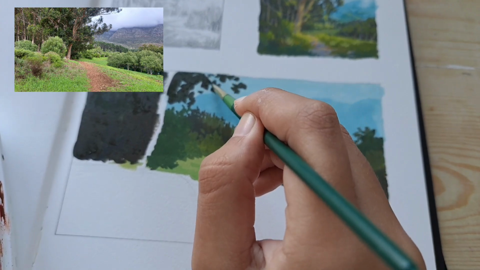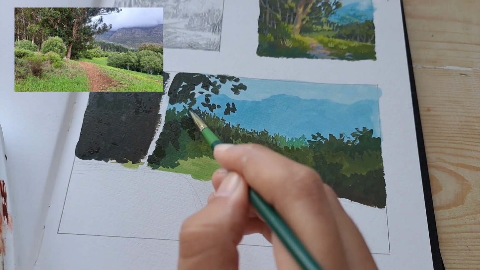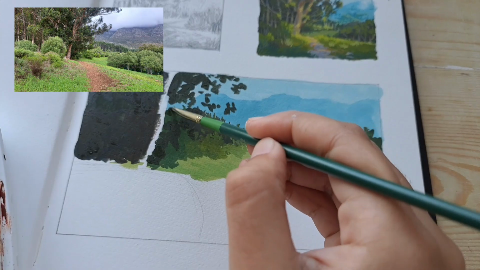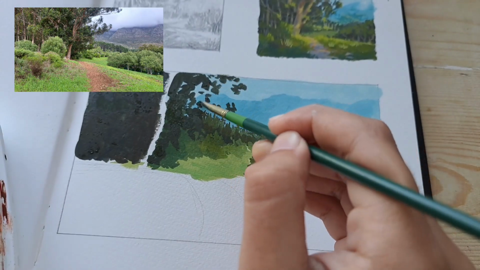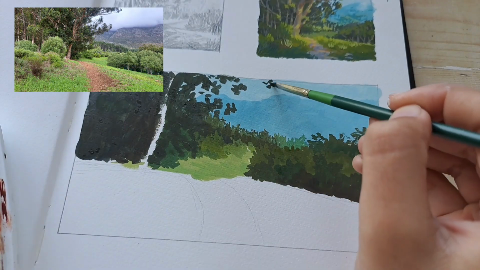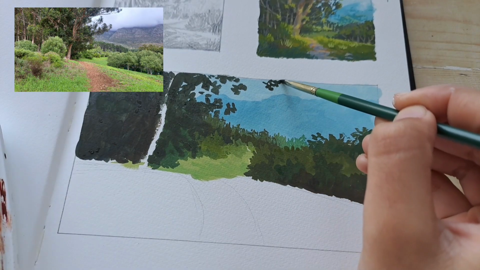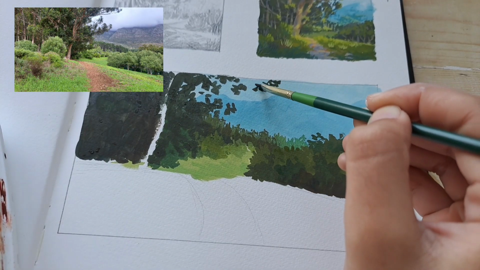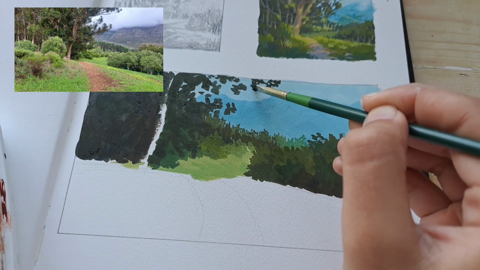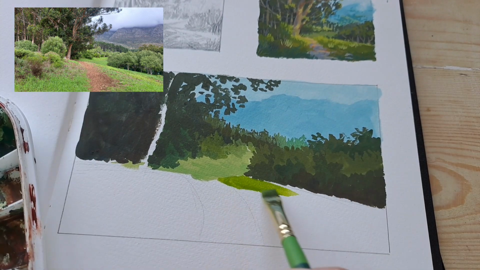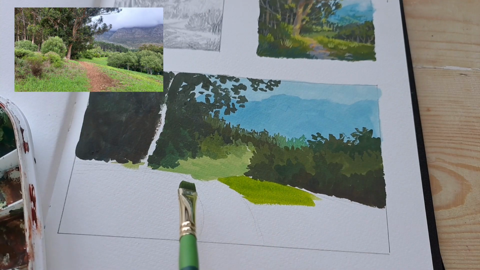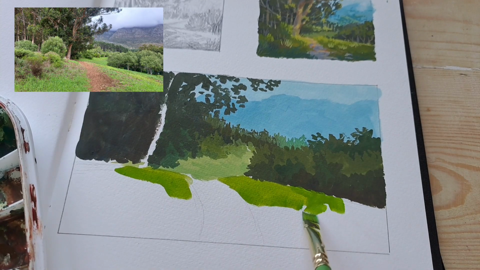And then for the rest of the blocking in stage, I just used a flat brush and blocked in the dark values for the shape, for the trees, sorry. What I'm doing now throughout the painting is just laying the base colors. One of the rules for landscape painting is the darkest value in a landscape is usually the trees, and the lightest value is usually the grass.